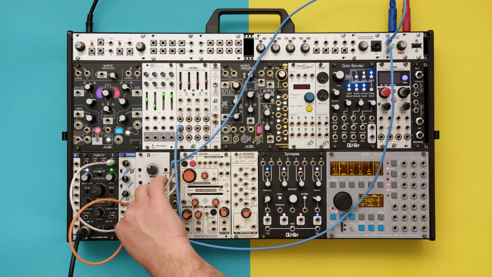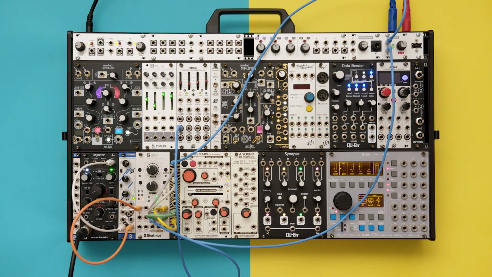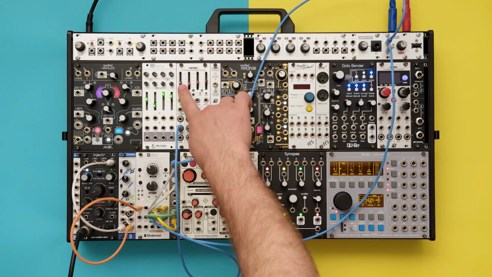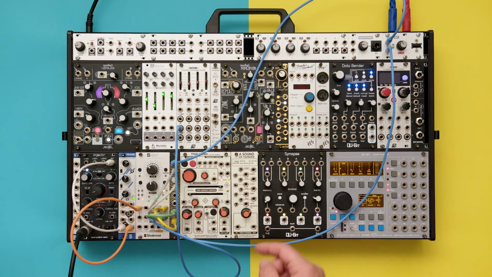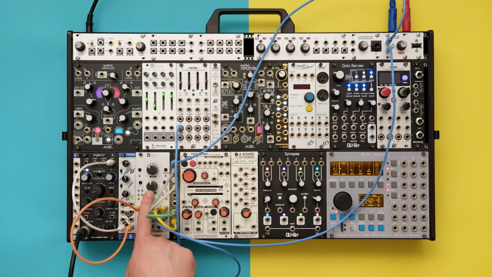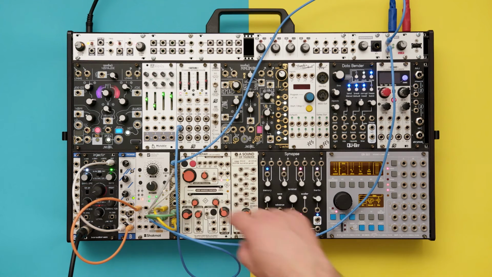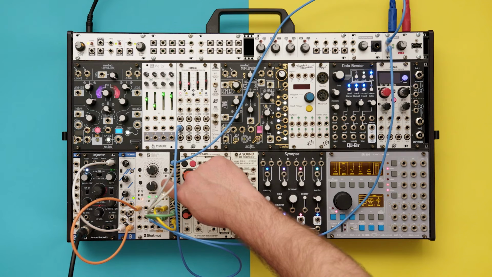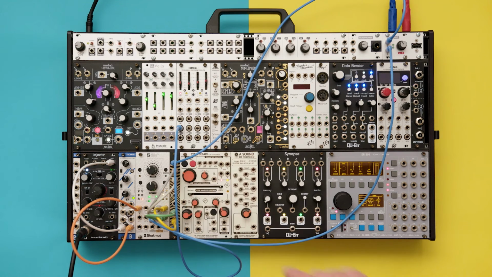So now this voltage, which you can see it's +5 when the LED's on, and it's -5 when it's off, is virtually turning the depth knob. So we go from like no effect there to a lot of effect right there. Super cool, right? I'm going to change this pattern up a little bit. Yeah, that's fun.